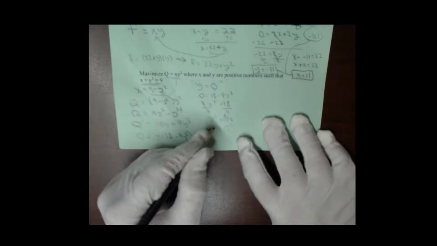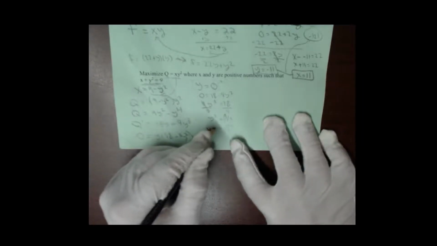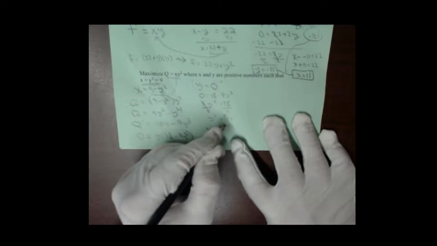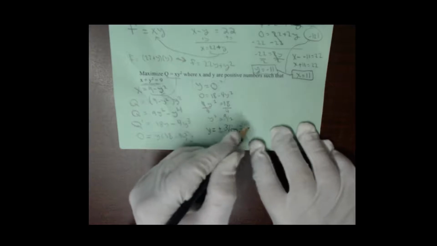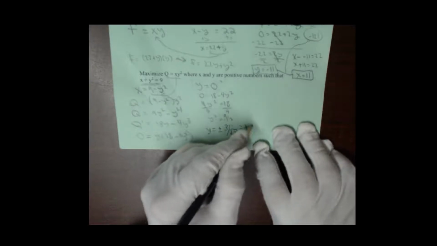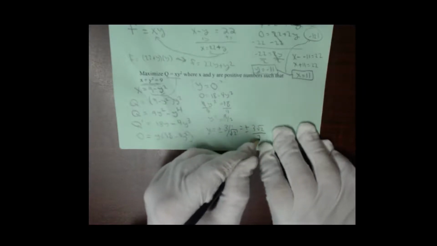And so let's take the square root. Y is equal to positive or negative 3 divided by the square root of 2, which of course is equal to positive or negative 3 root 2 over 2 when you rationalize the denominator. I went kind of fast through that, so if you need to recheck any steps, go ahead.